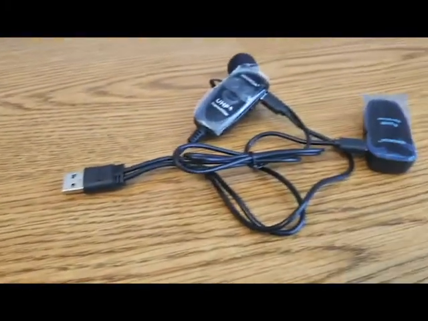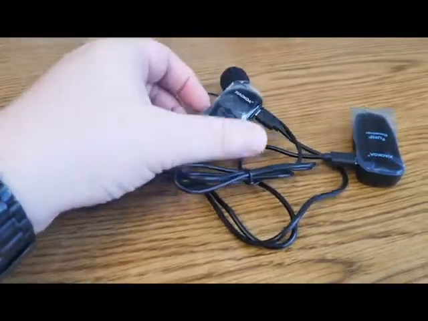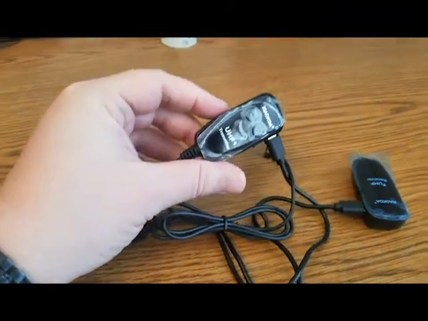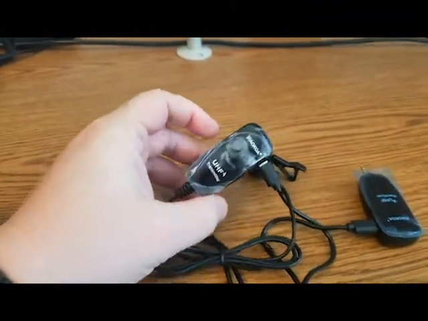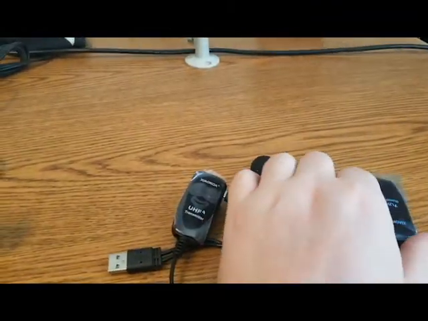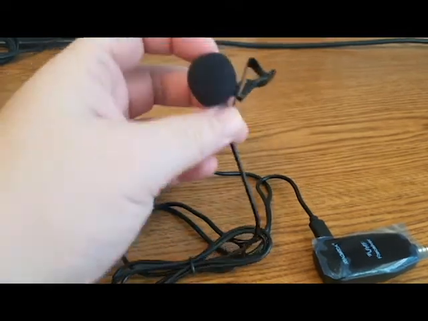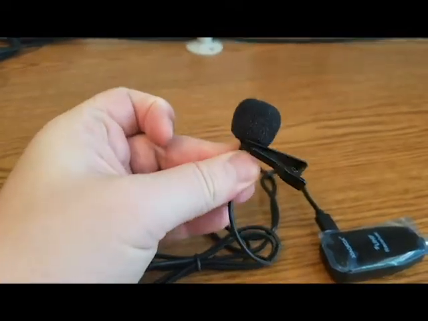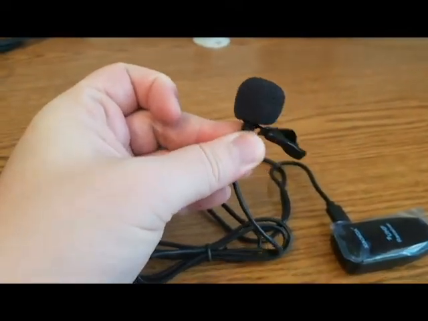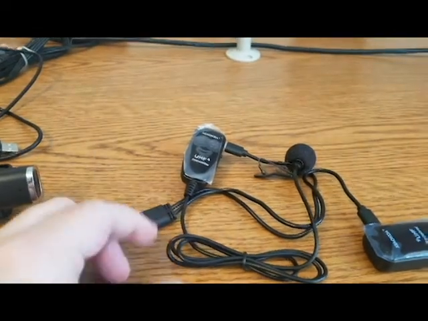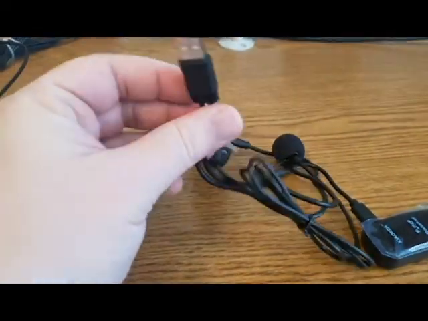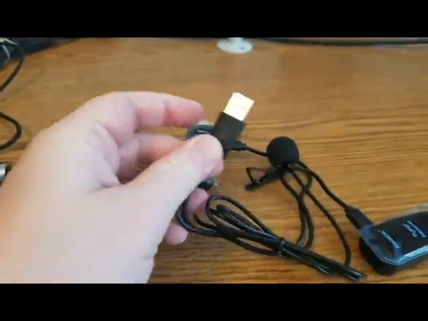The next piece of equipment we're going to look at is this doohickey here. This is our microphone. It has a transmitter and a receiver. So there's a transmitter, and this is the receiver here. And notice they're all connected here. This is a lapel mic, so you can clip this to your lapel or to your tie. And when they're all connected like this, you can plug this into your computer USB.